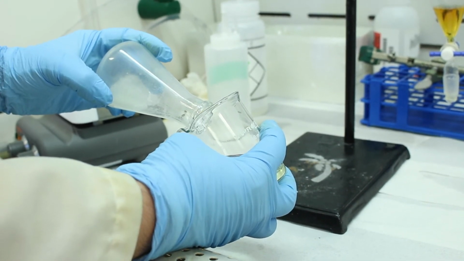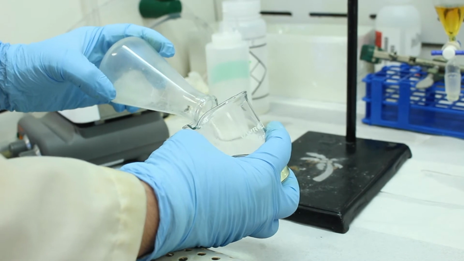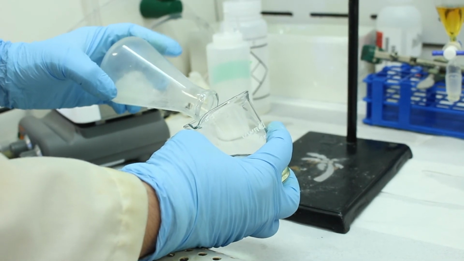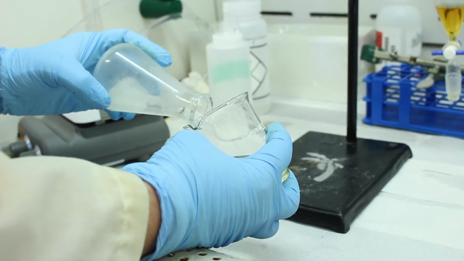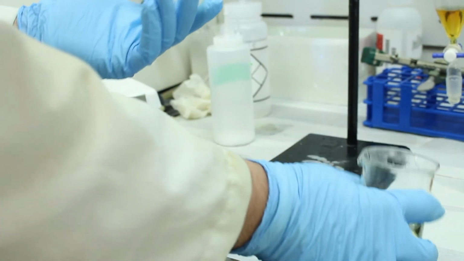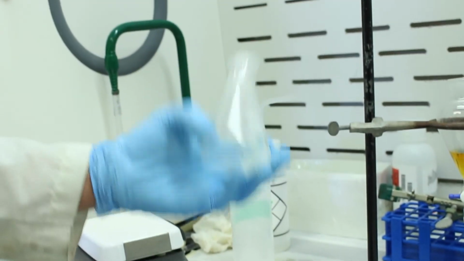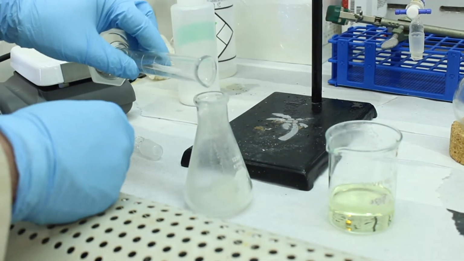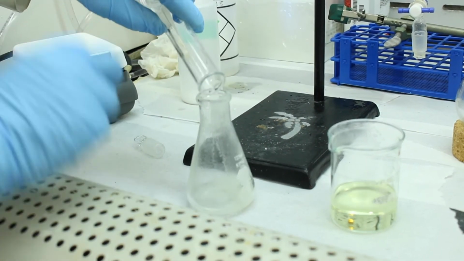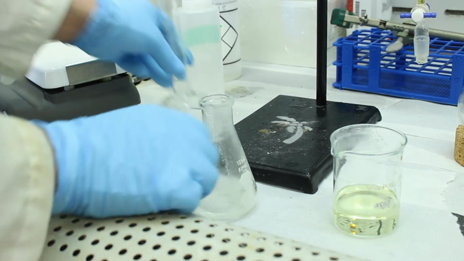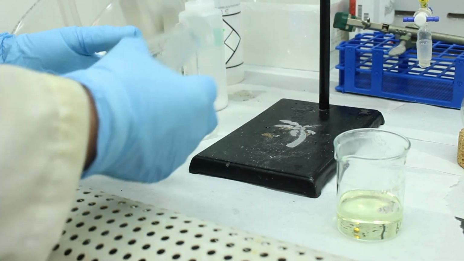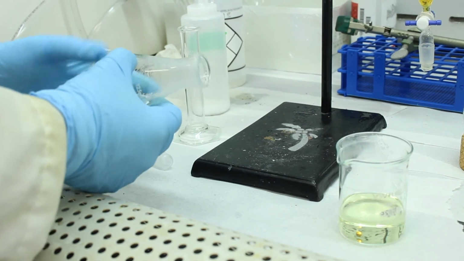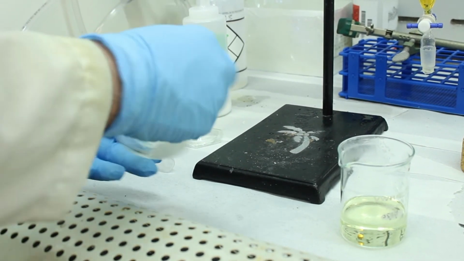The triphenylmethanol is pretty insoluble, even in organic solvents. So if you see the Erlenmeyer looks a little frosted, that's because the ether is evaporating and leaving behind a coating of the triphenylmethanol. So I have some ether here. We'll use it to rinse and try to transfer as much of the triphenylmethanol as possible. Yeah, see, already you can see that evaporating again.